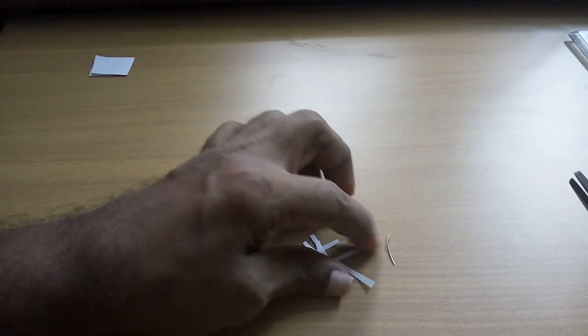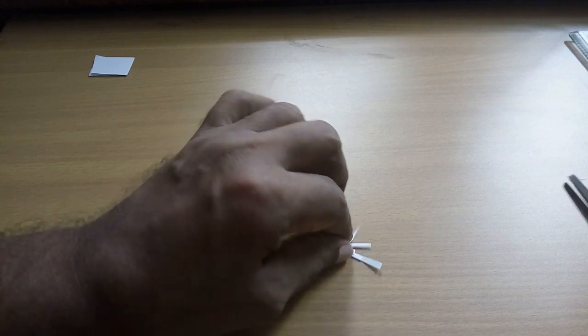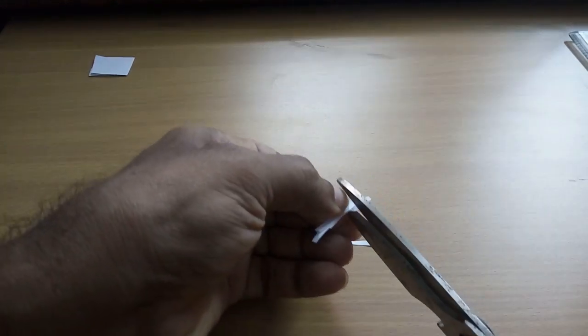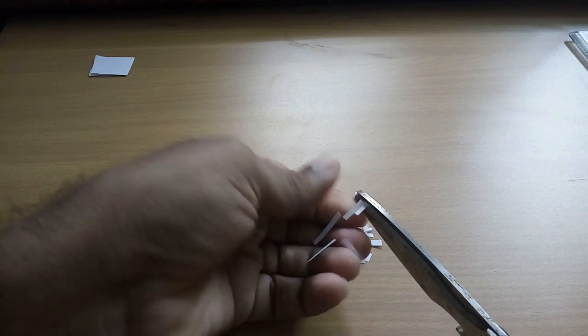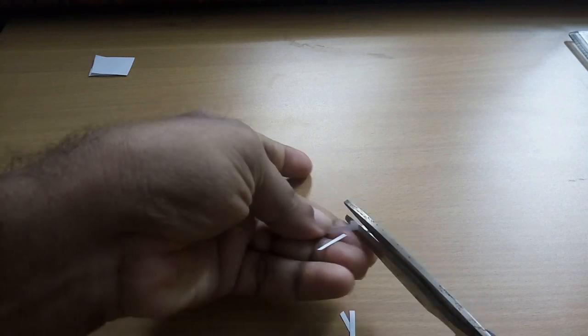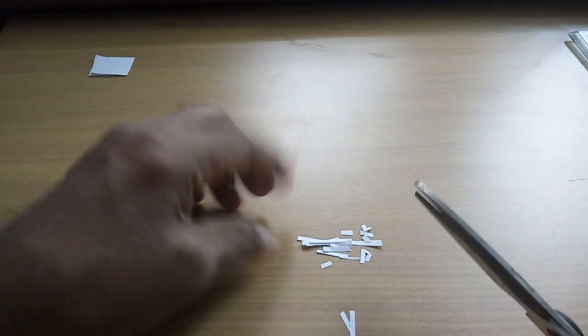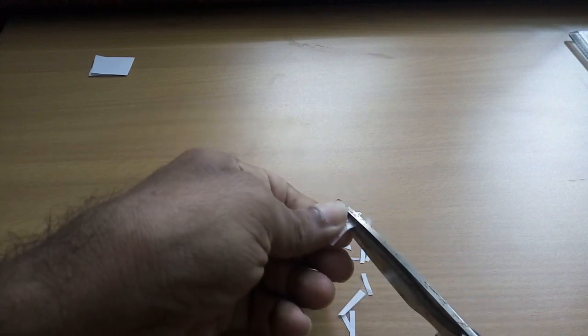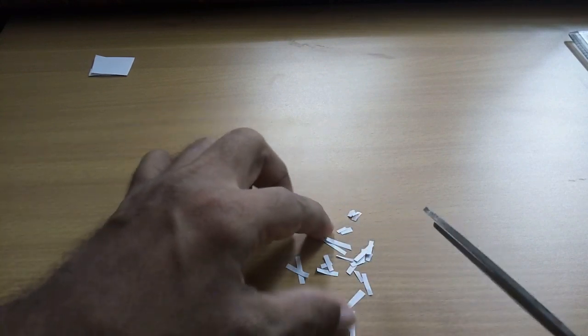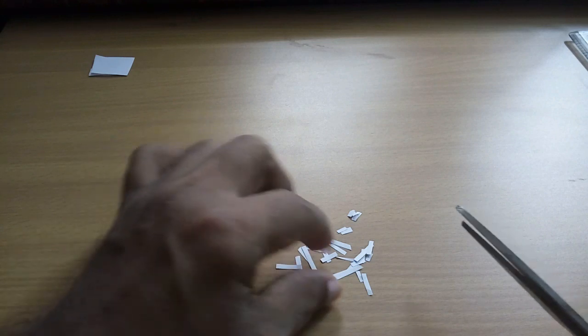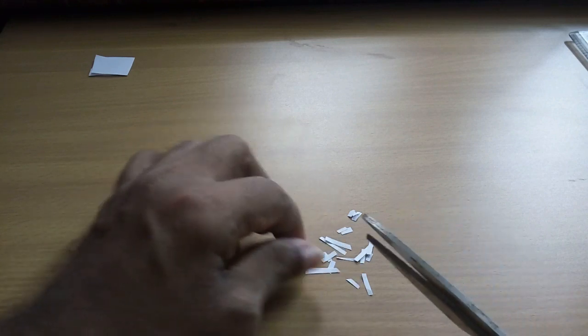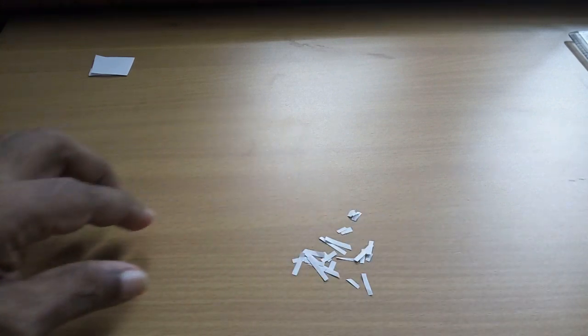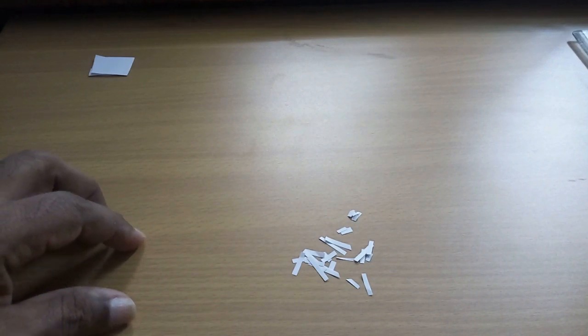Here, these two need to be further cut into smaller bits of paper. So we have smaller bits of paper here, and we are now taking a plastic scale.